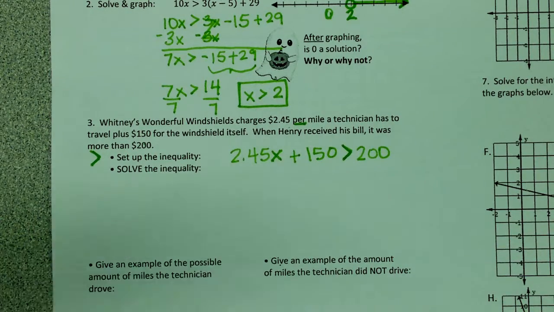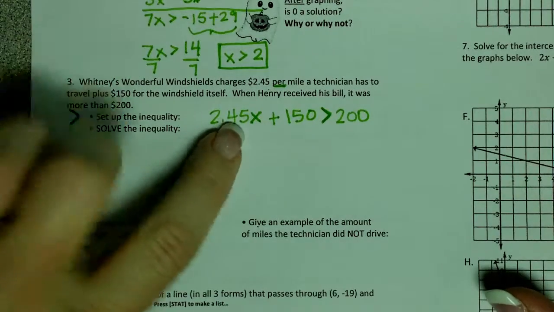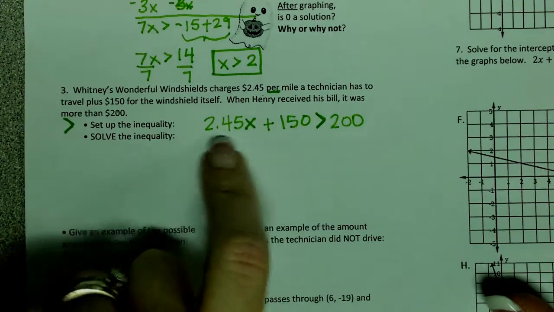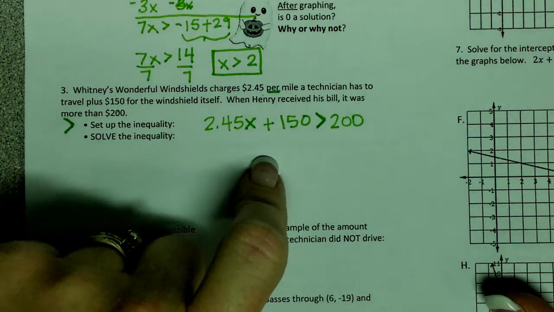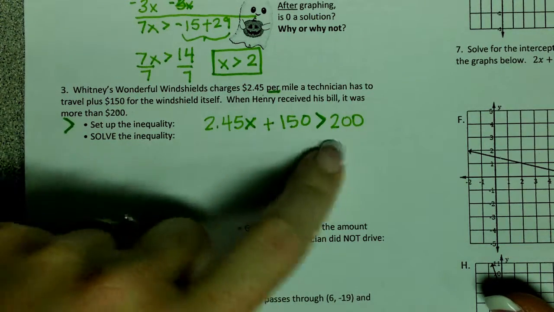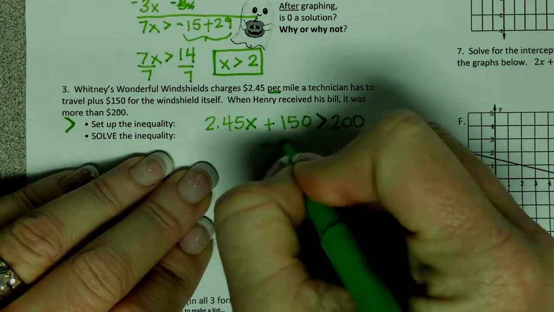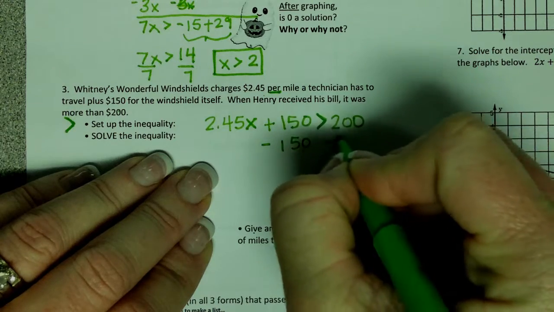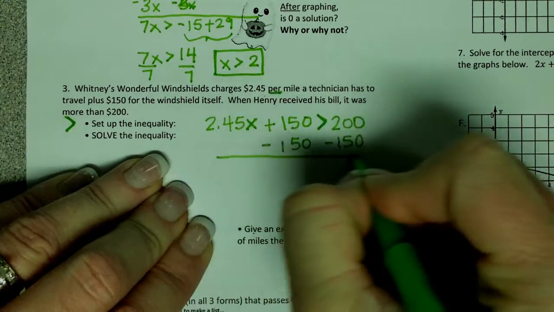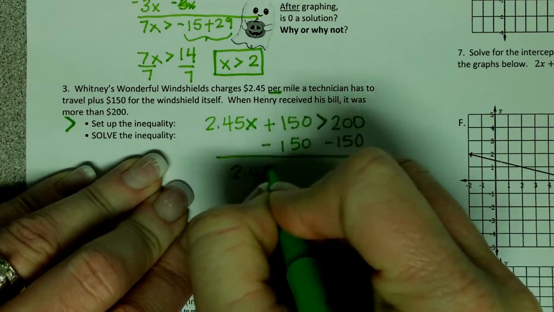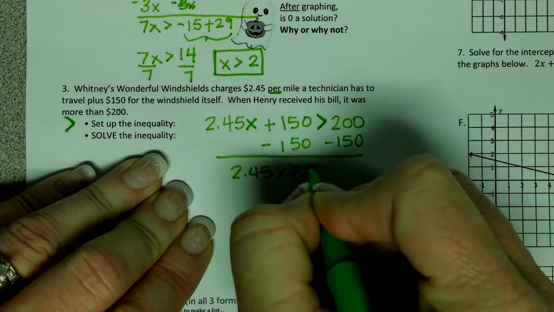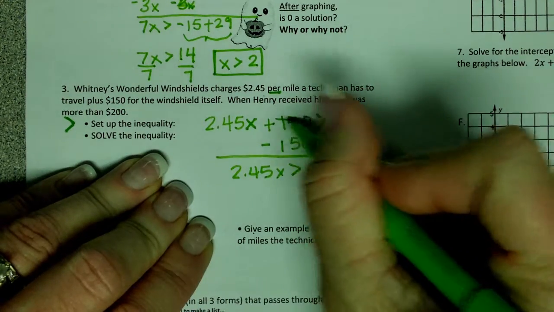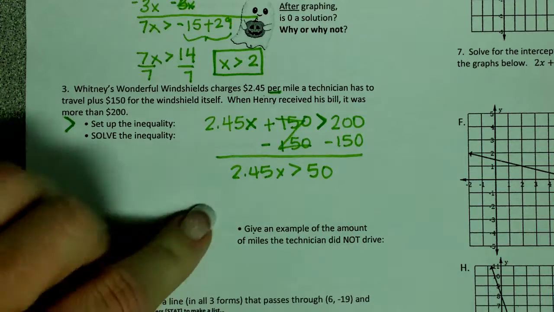So now they want us to solve the inequality, right? So that means we have to get x by itself. But before we can deal with the 245 that's attached to the x, we have to deal with this 150. So we're going to subtract the 150 from both sides. And we find that we have 245x is greater than 50, because this is zeroing out on this side.